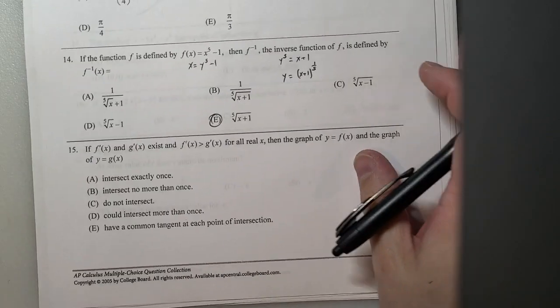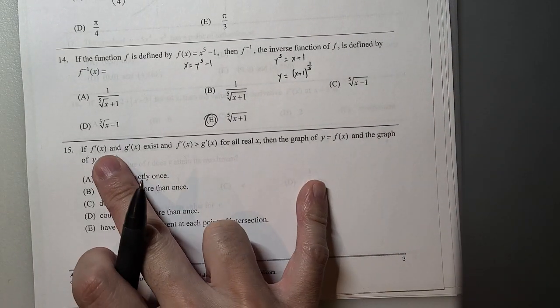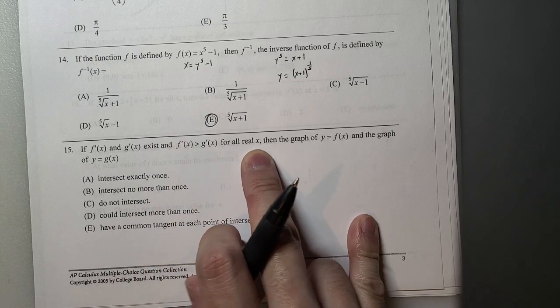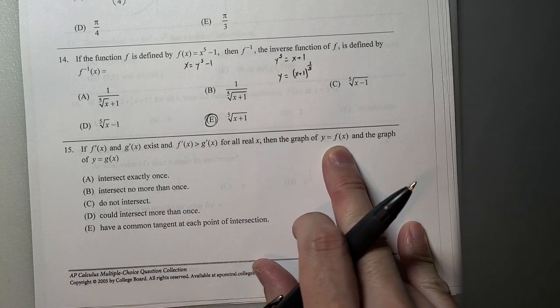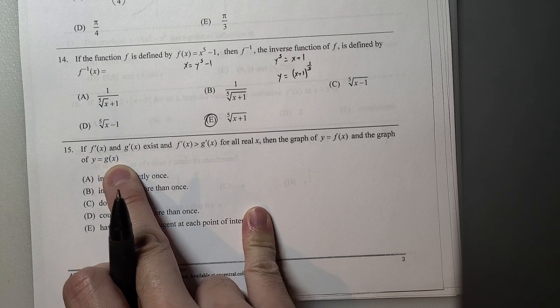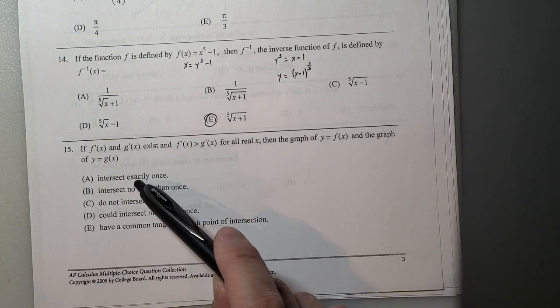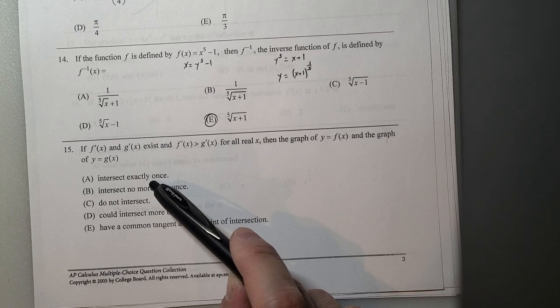And the last one, this is probably a more conceptual one. f prime and g prime exist. f prime is greater than g prime for all real x. And then the graph of y is f of x and the graph of y is g of x. Okay, let's go choice by choice. Does it intersect exactly once?